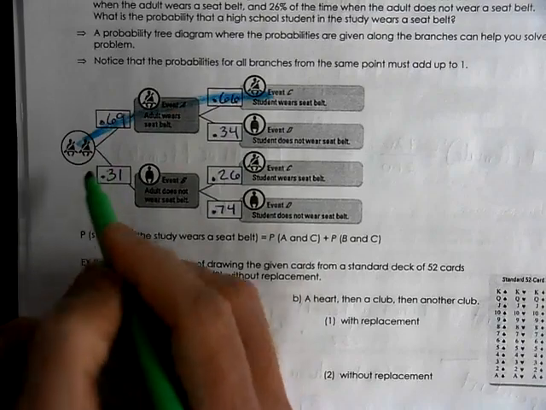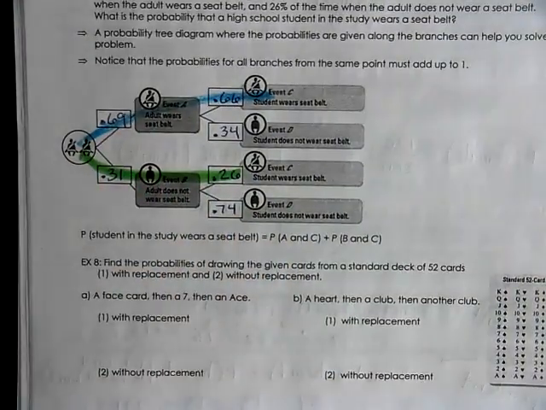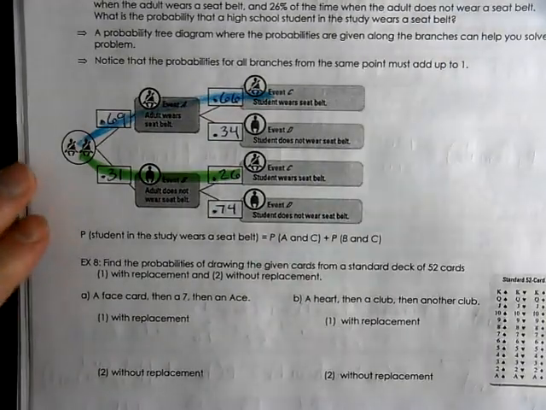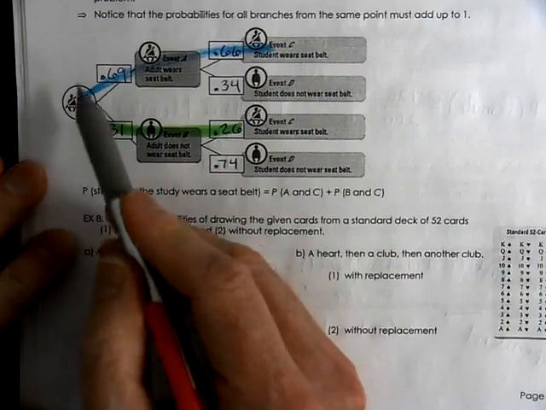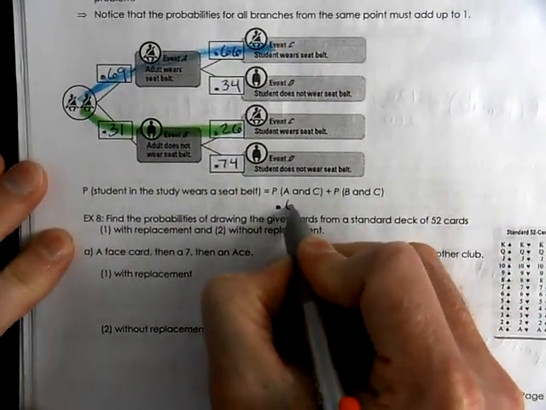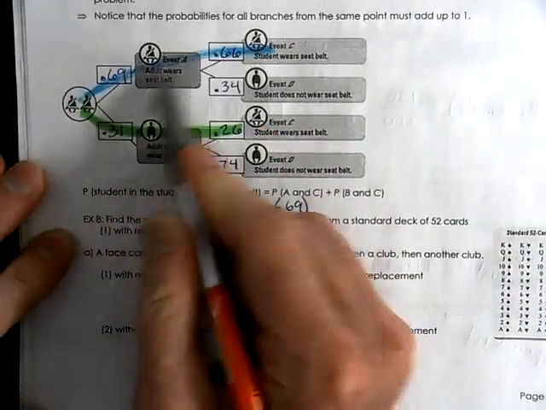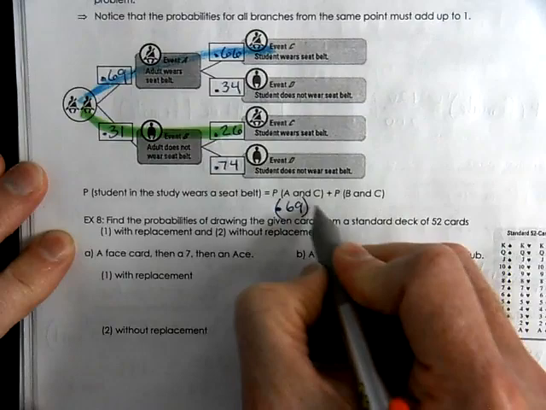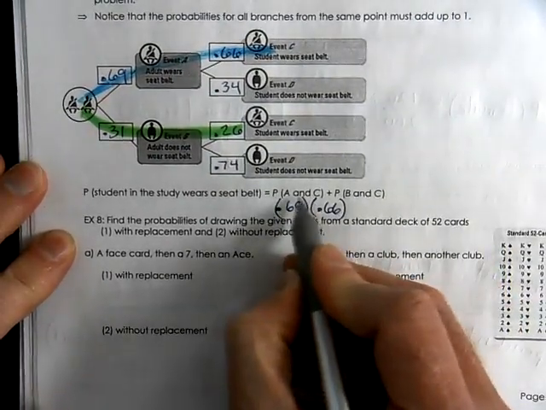Or we could go this direction. So we're going to look at the probability that A happens, which is 0.69, and this C happens from that branch, which is 0.66. Those get multiplied together.